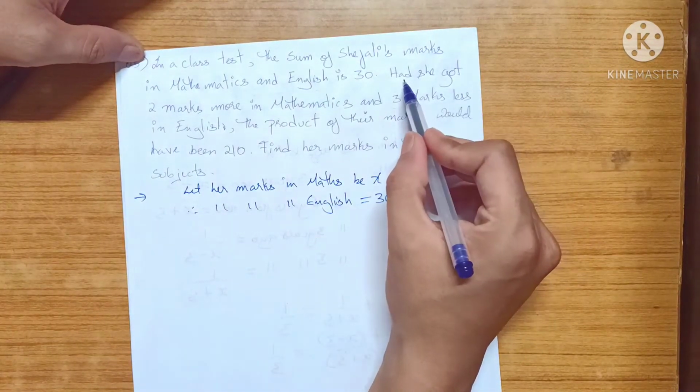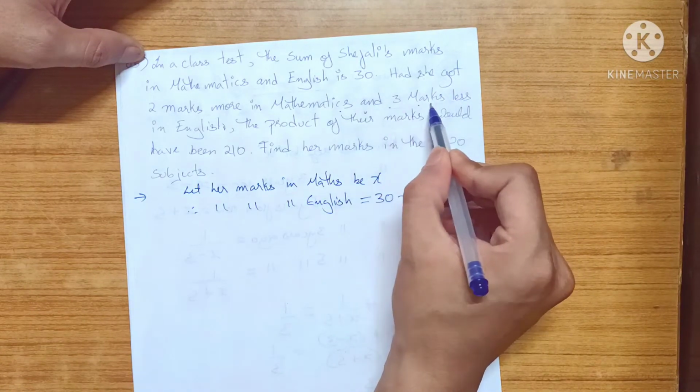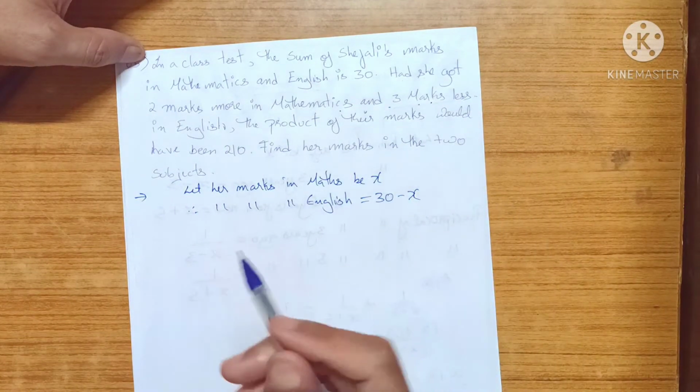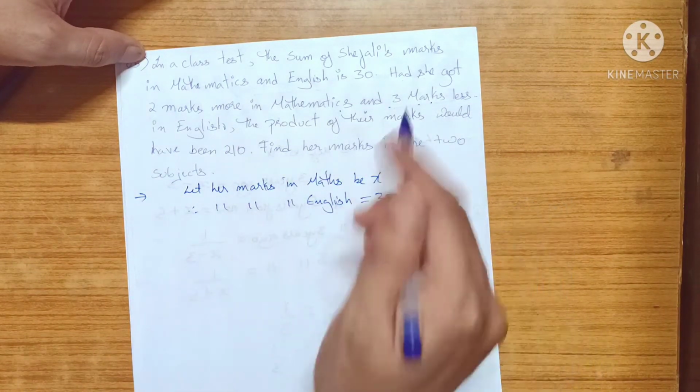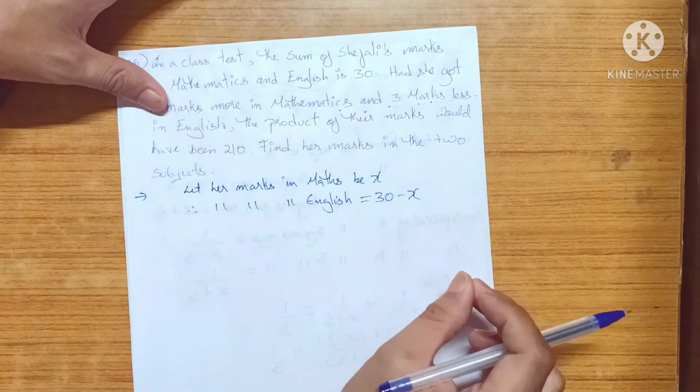Now, had she got 2 marks more in mathematics and 3 marks less in English, the product of their marks would be 210.